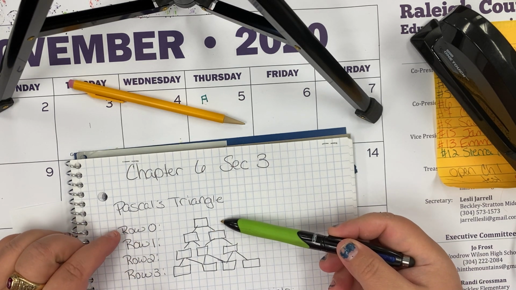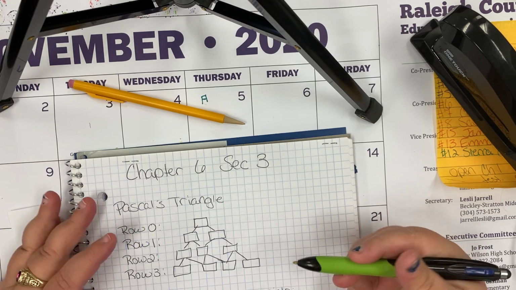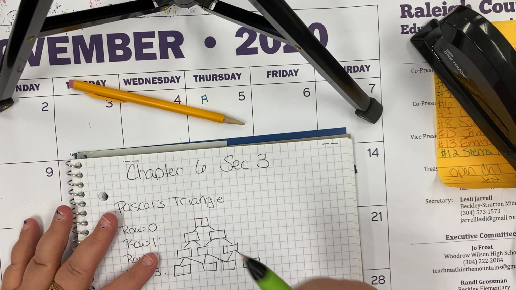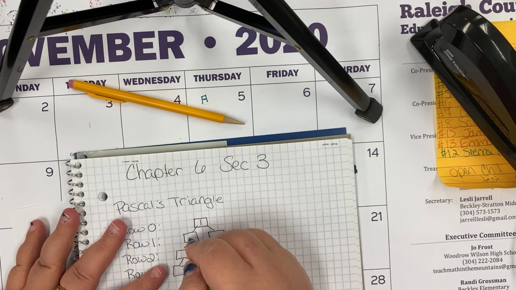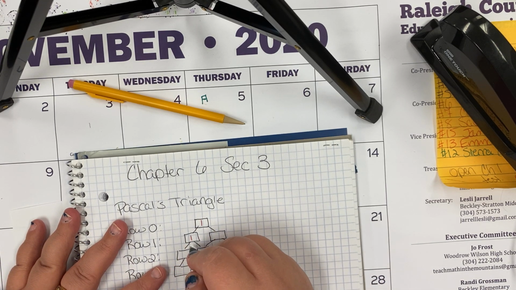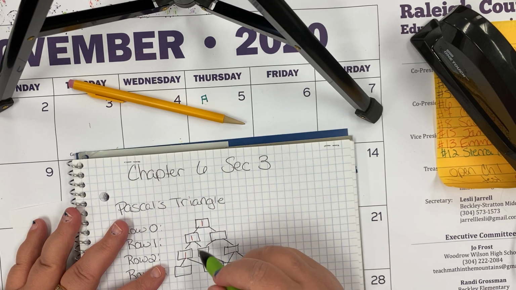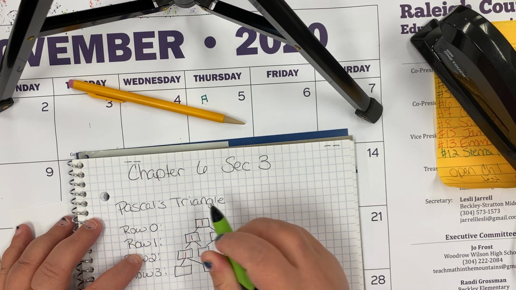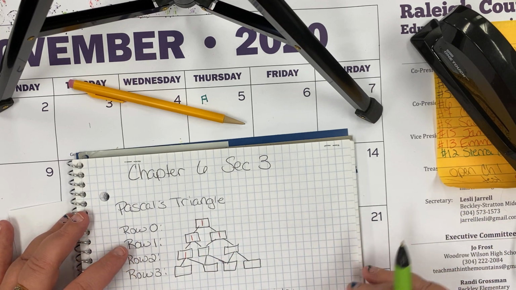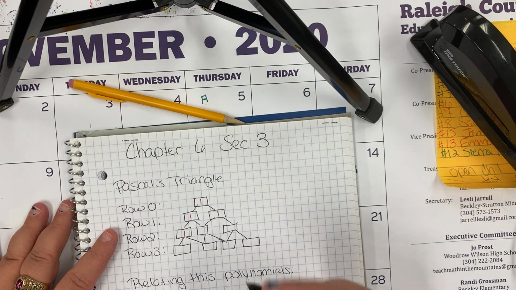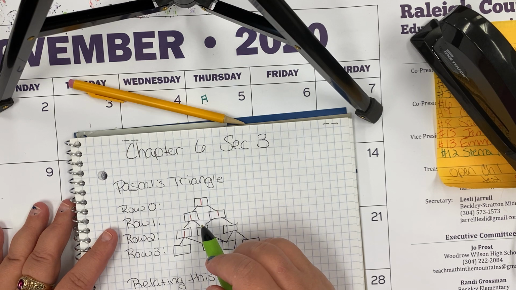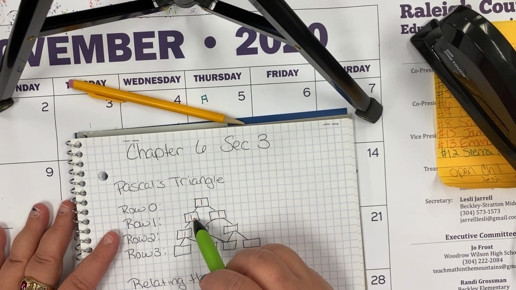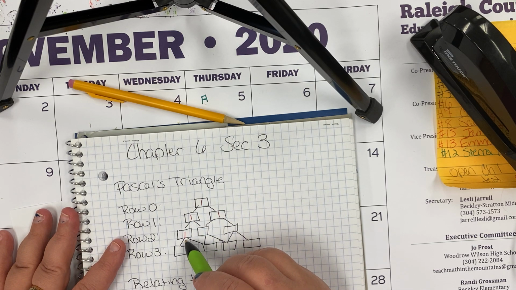So the first row, the tip of the triangle, is technically row 0. And it's going to start with a 1. And along the outside of Pascal's triangle, all the boxes are going to be a 1. And for this row 1, we're going to also have a 1. So you have 3 1s at the top of Pascal's triangle. So now we have 1 and 1, and then we have this 1 on the outside.